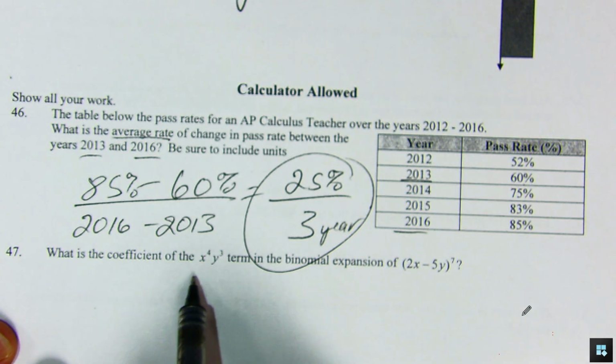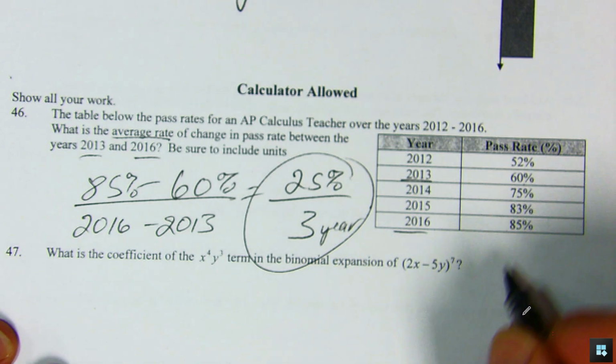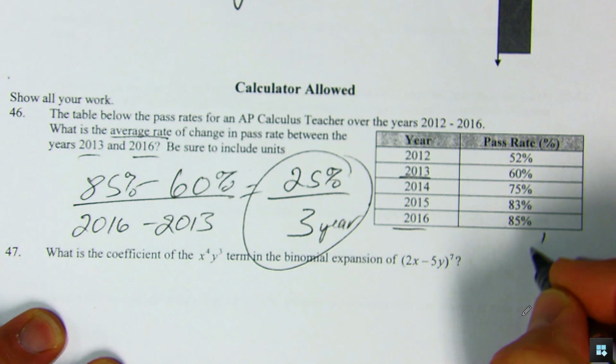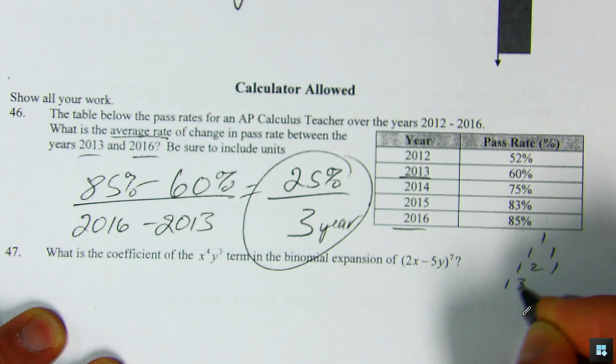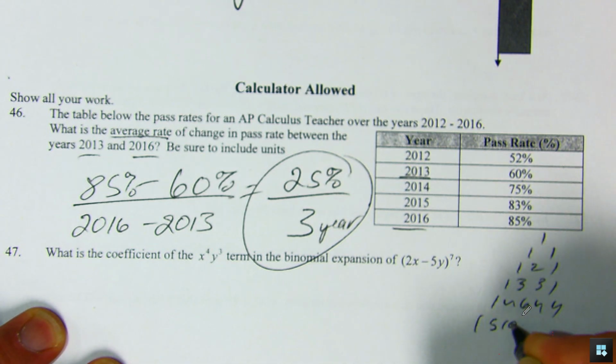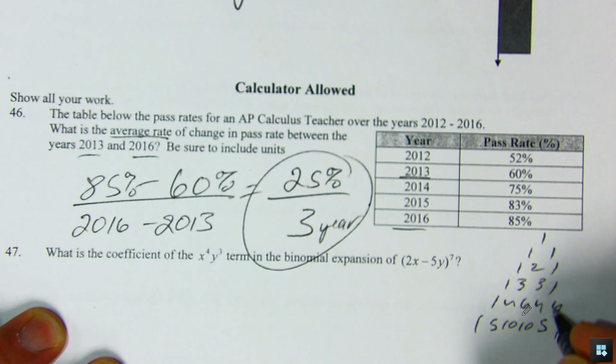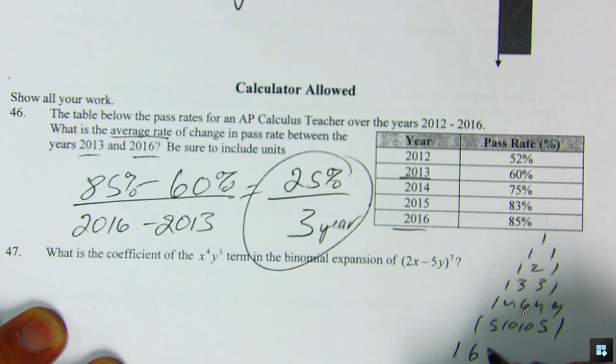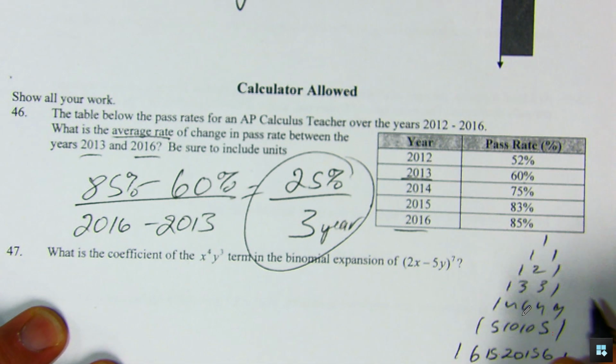What is the coefficient of this binomial expansion? Go to the 7th row, Pascal's triangle. There it is. Okay.